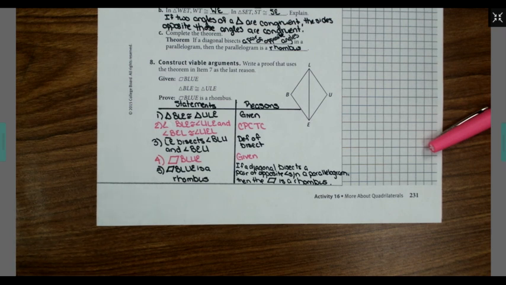We knew that this was a parallelogram because that was told to us. And if we know that the diagonal bisects a pair of opposite angles in a parallelogram, then the parallelogram is a rhombus. On to the next set of questions.